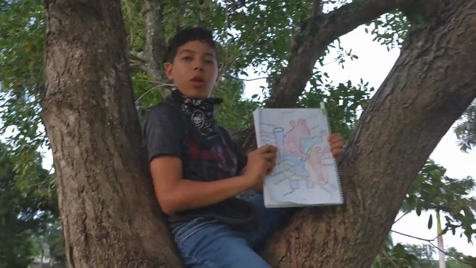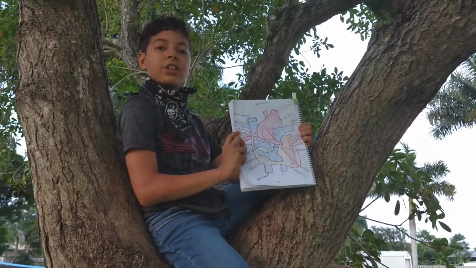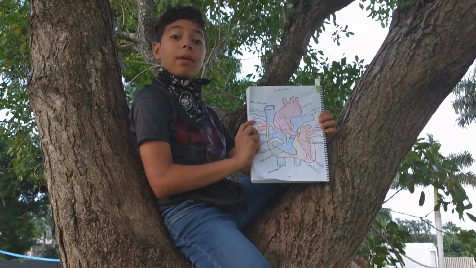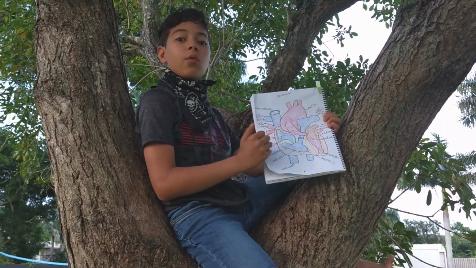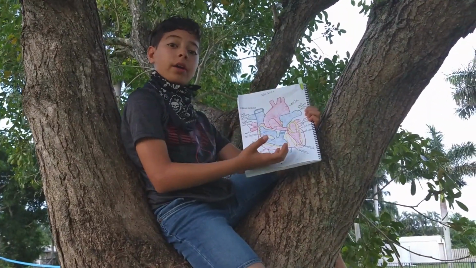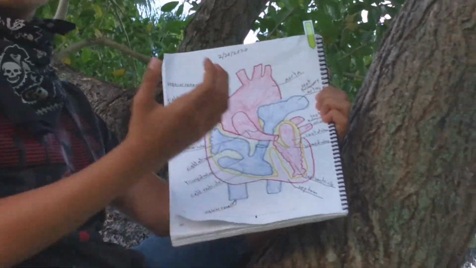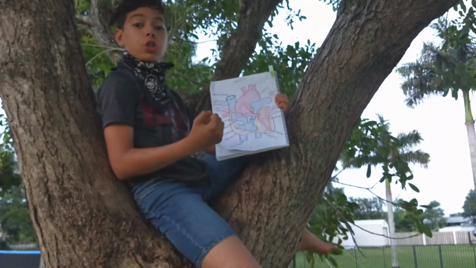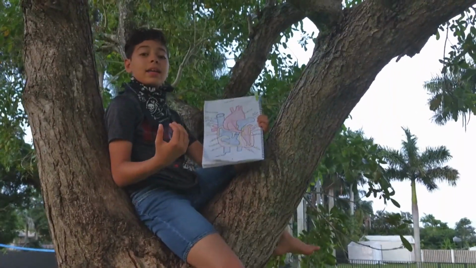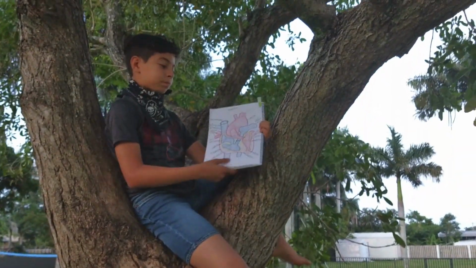Hi, my name is Robert, and I have had an amazing Challenge A year. My favorite strand was science, because we got to learn about the heart and the circulatory system. The heart is an organ that pumps blood through blood vessels and carries oxygen to the tissues that need it, and it keeps you strong and active.